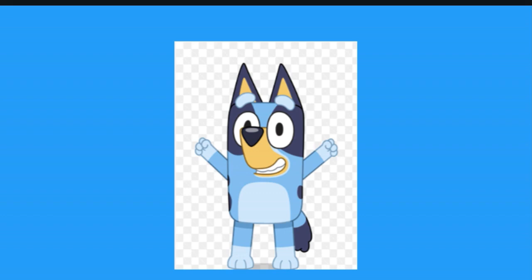I feel like they would only wear them on special occasions, because in the whole series, I've never really seen Bluey wear a shirt at all. And how come she was so worried about her own shirt? Oh.